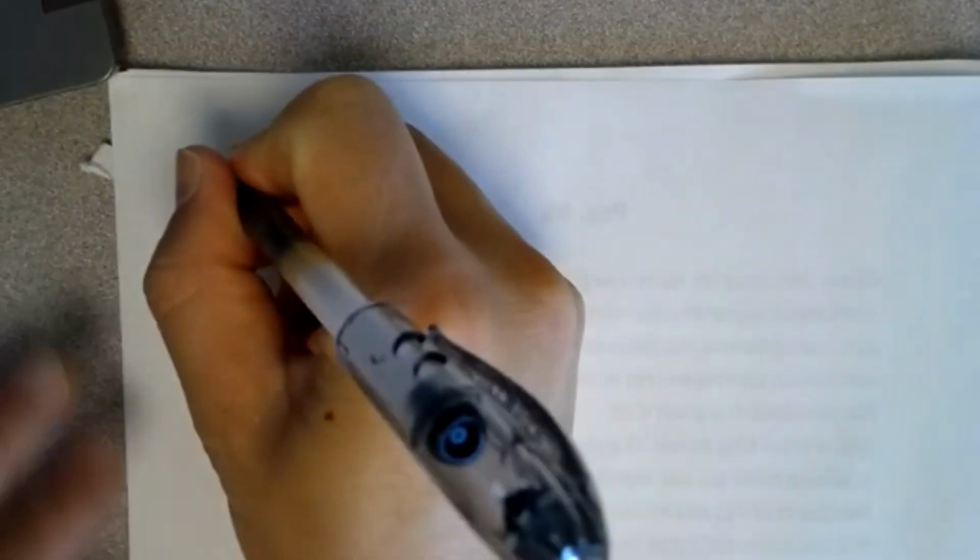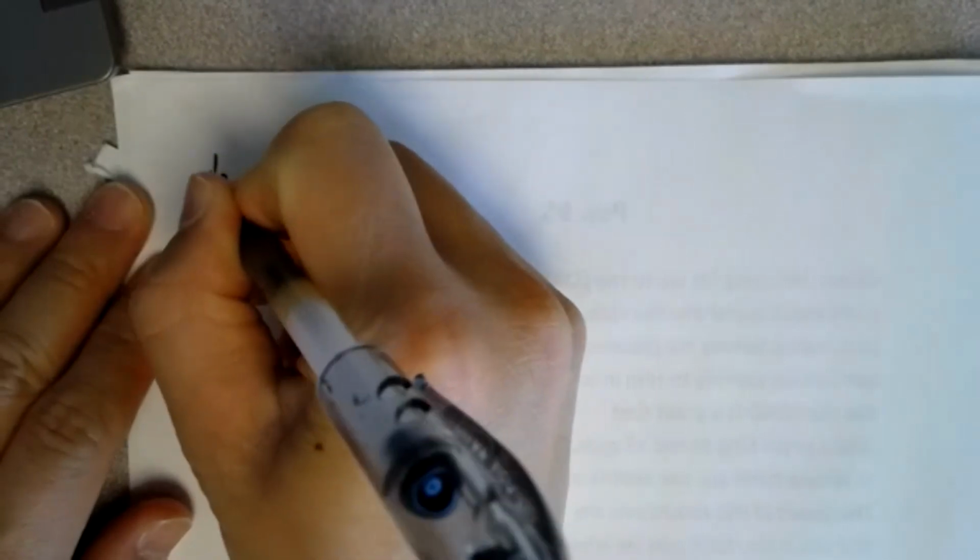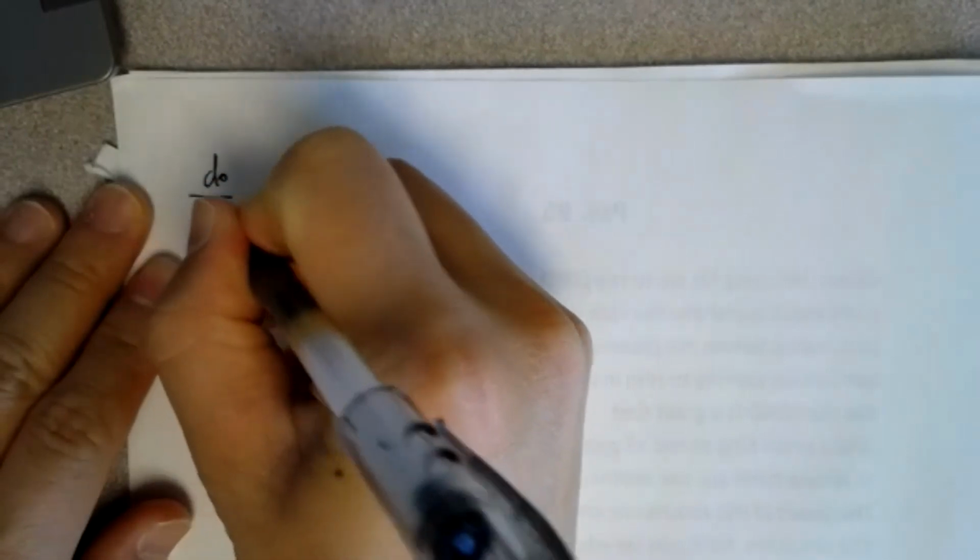So let's take a look at the geometry. If you look at the PowerPoint slide, for the first triangle, DO over HO, this side over this, should be equal to DI over HI, this side over this. That's from the first triangle on the left.